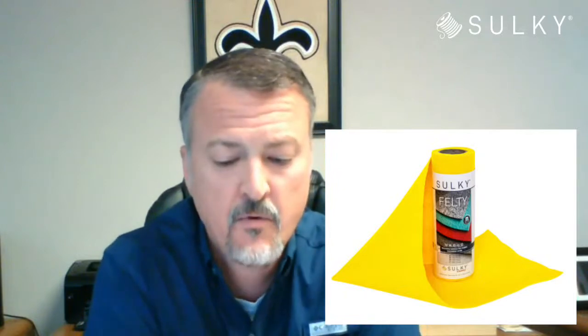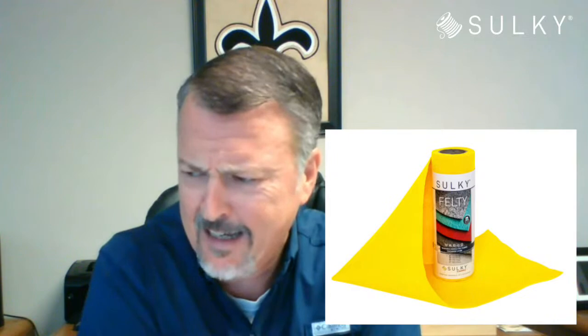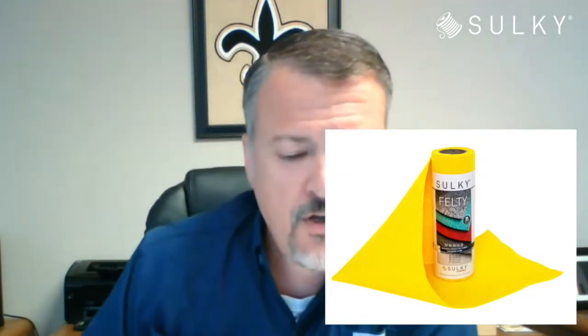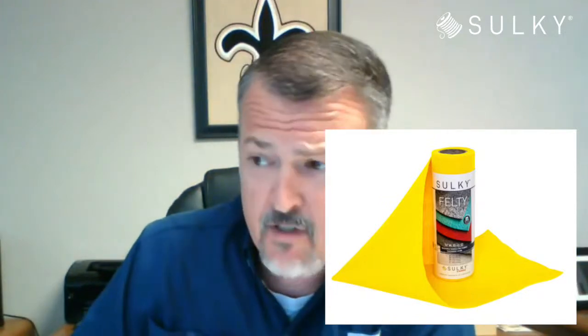This is really the perfect product for that. And it comes in, I don't know, 18 different colors, I believe. We have some assorted pre-cut sheets of it, and we also have it available in rolls of each of those colors as well. So that is L, Felty.